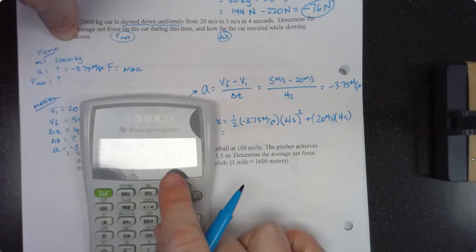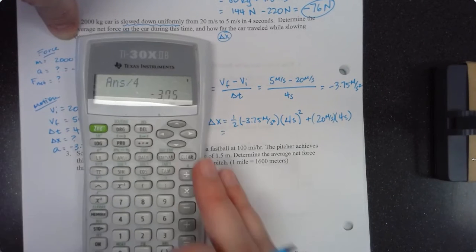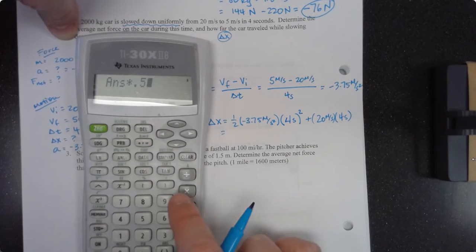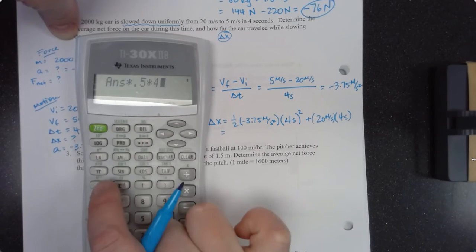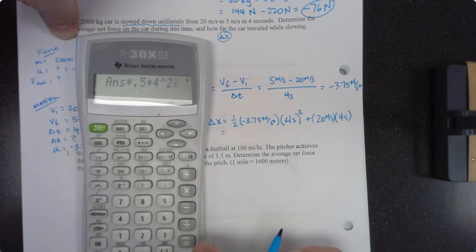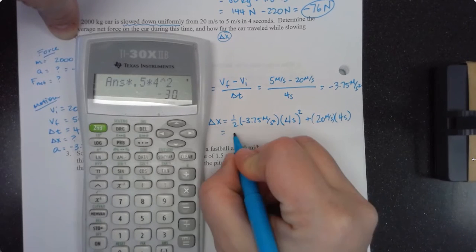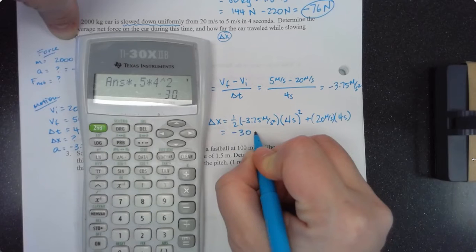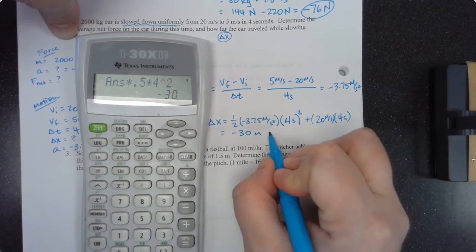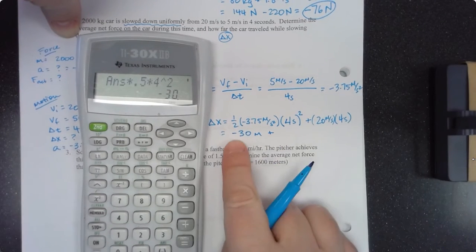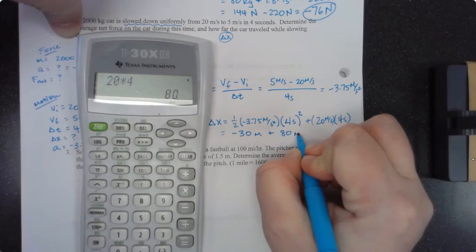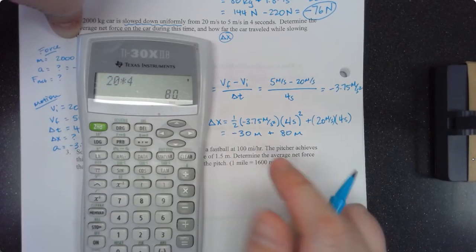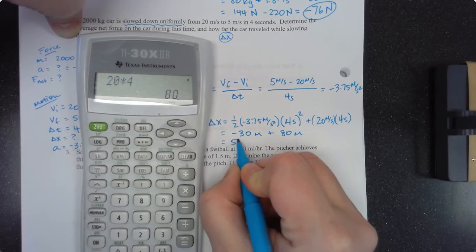So I've still got my minus 3.75 in my calculator. I'm going to multiply that times 0.5, and I'm going to multiply that times 4 squared. So the first term here is going to be minus 30 meters. We're not expecting to be going backwards, are we? And then 20 times 4 is going to give us 80. Positive 80 minus 30 is going to give us a displacement of 50 meters.